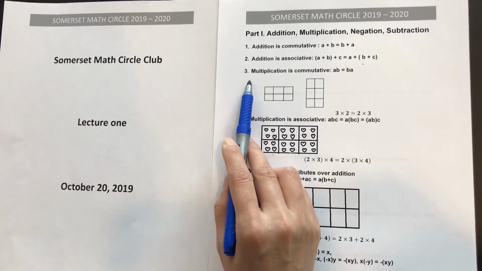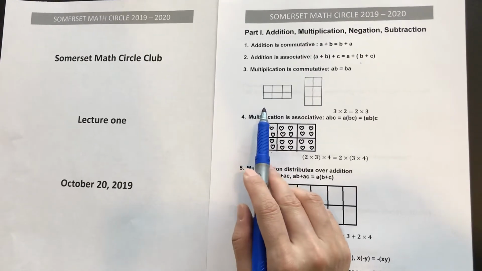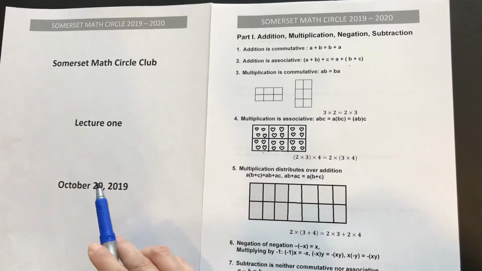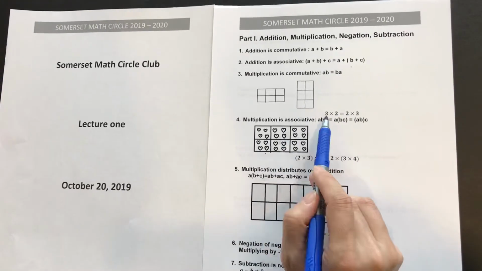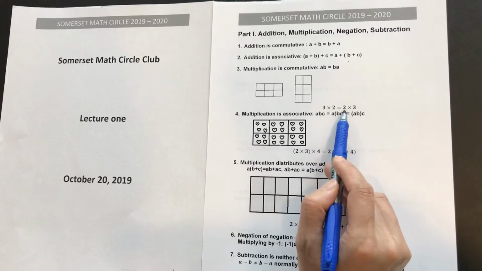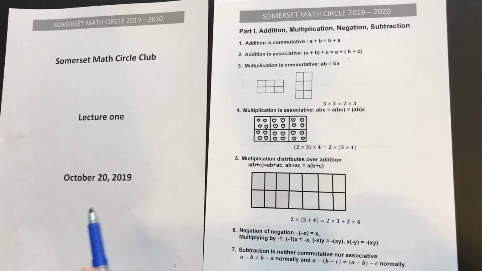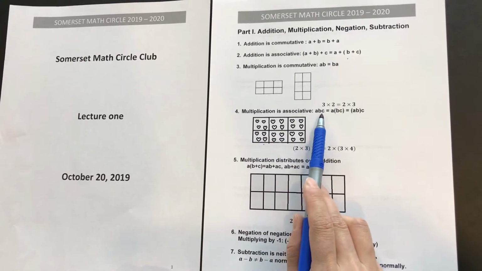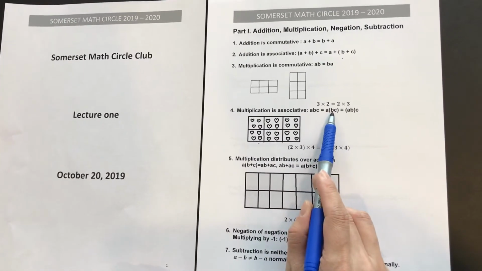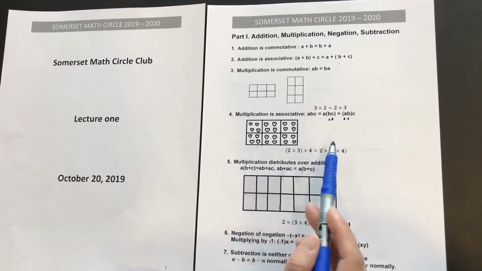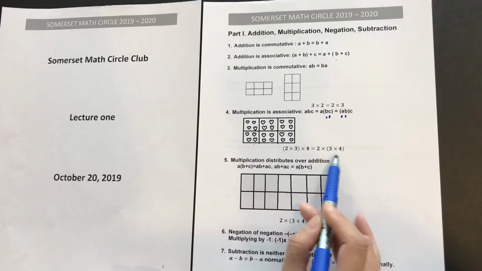Third property is multiplication is commutative. A multiplied B is equal to B multiply A. We have an example here. 3 multiplied 2, you can interchange the 2 numbers, equals to 2 multiply 3. Multiplication is also associative, which means you can either multiply the last 2 numbers together or the first 2 numbers together. The answer would be the same. Here's an example.